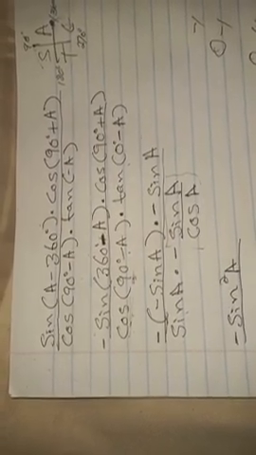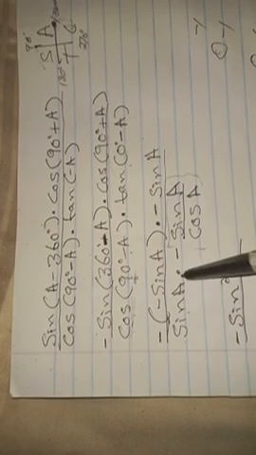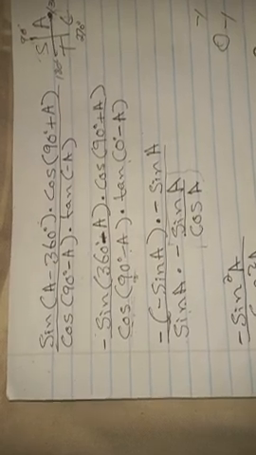Let's go to the bottom. Here we've got sine A multiplied by this, which is equal to sine A multiplied by negative sine A, which is equal to negative sine squared A over cos A. Remember, this sine A over cos A is coming from here at tan. Tan is equal to sine over cos.